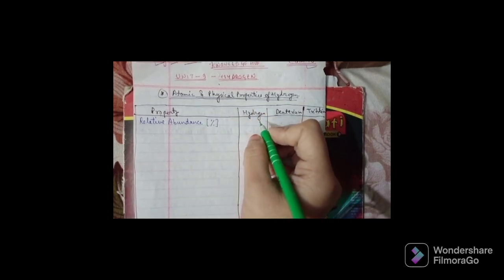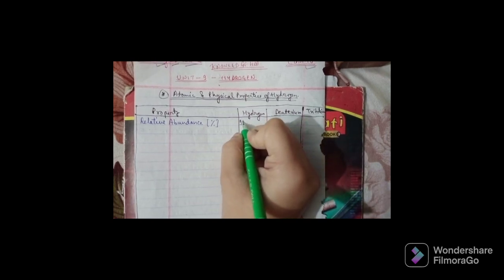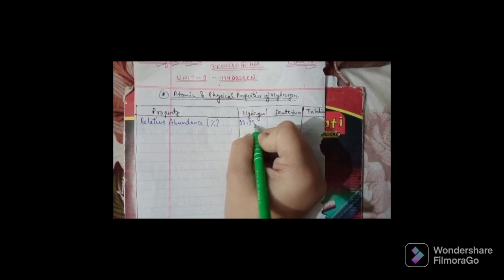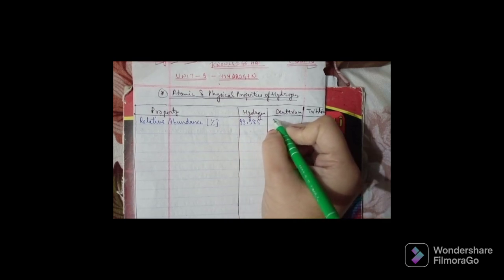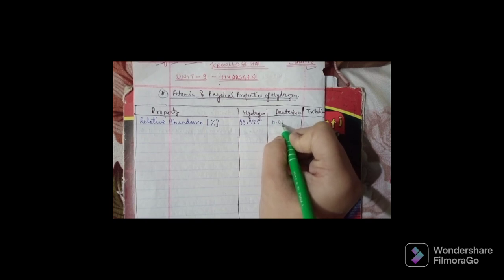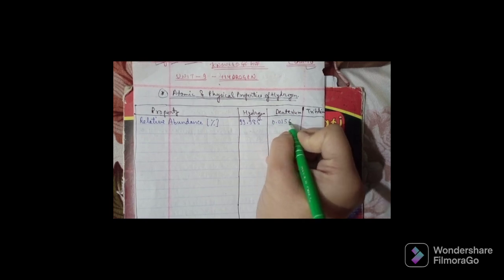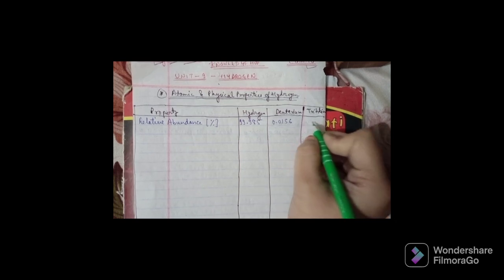For hydrogen it is 99.985, for deuterium it is 0.0156, and for tritium it is 10 to the power minus 15.